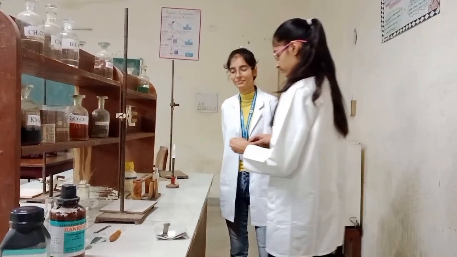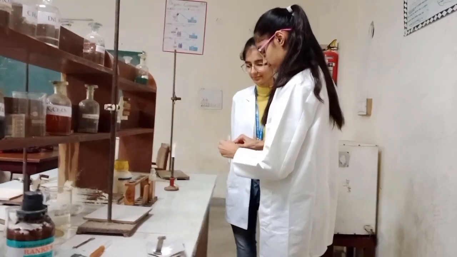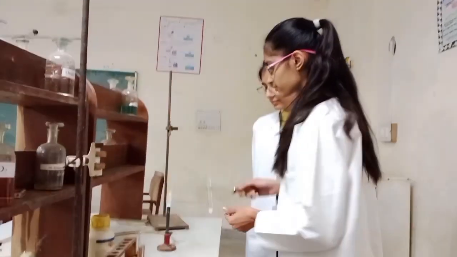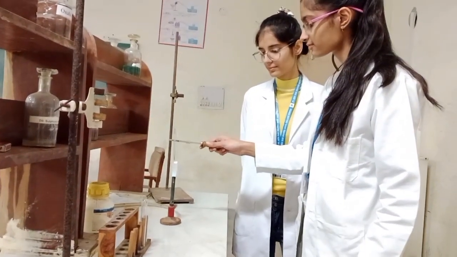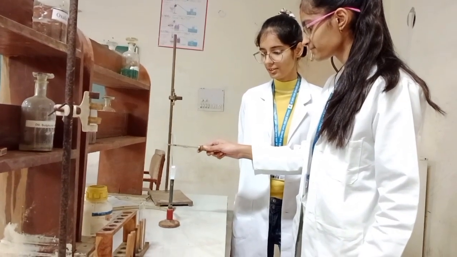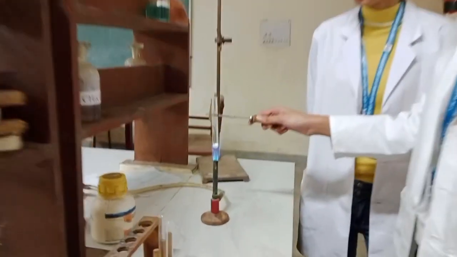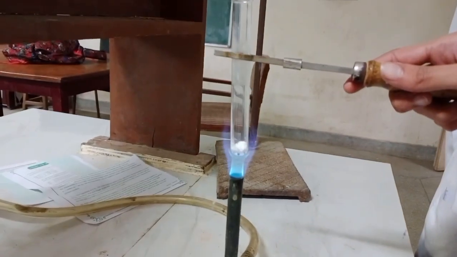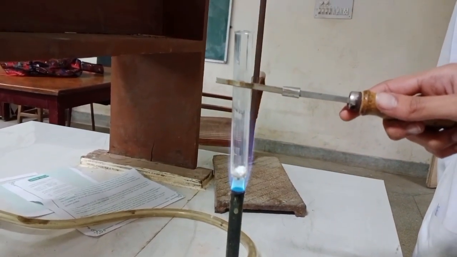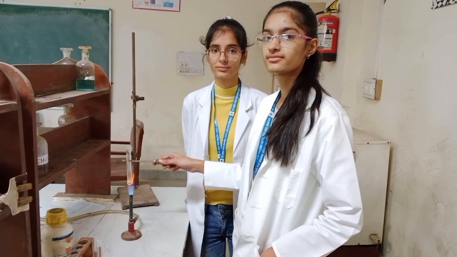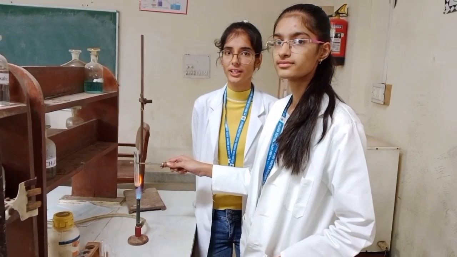And boil it. Now we will add potassium iodide. Yellow precipitate is formed, confirming Pb2+. So the acid radical is NO3- and the basic radical is Pb2+.